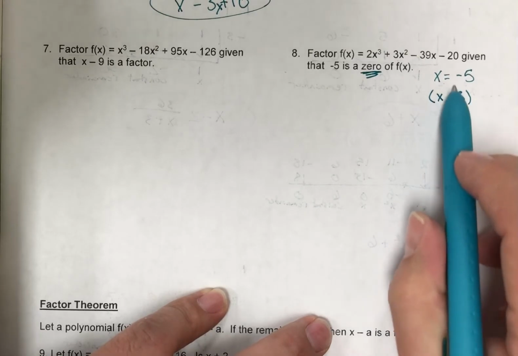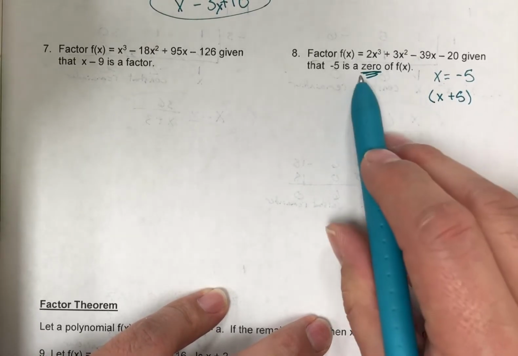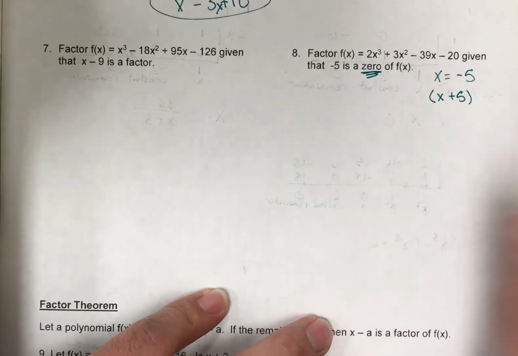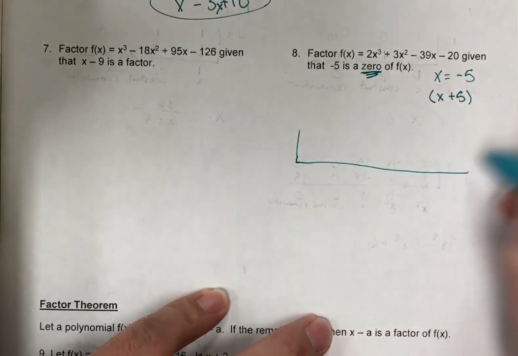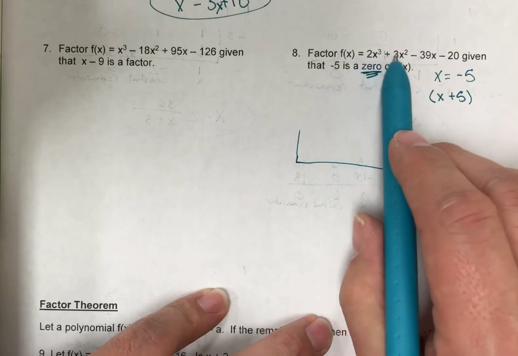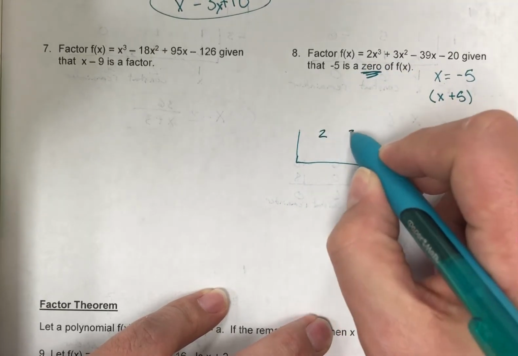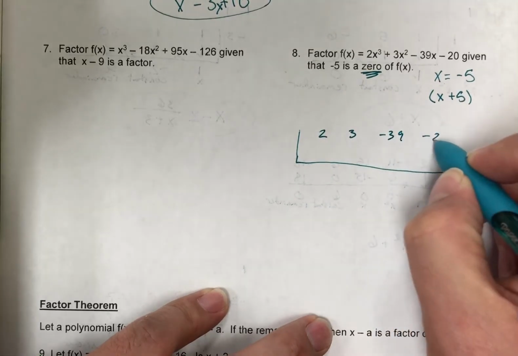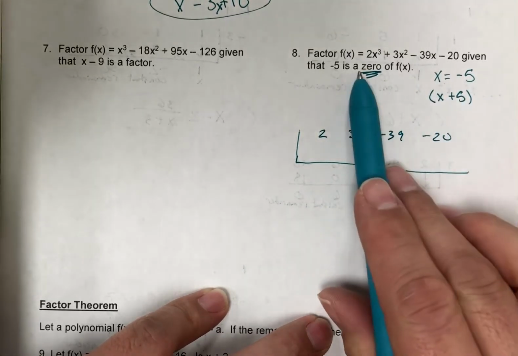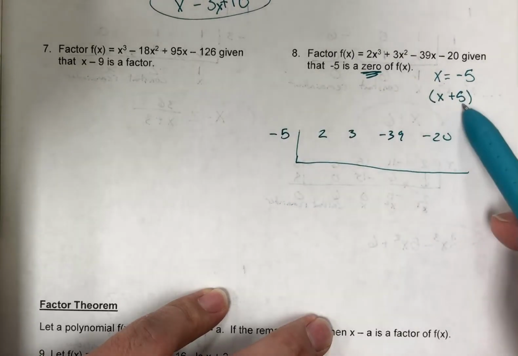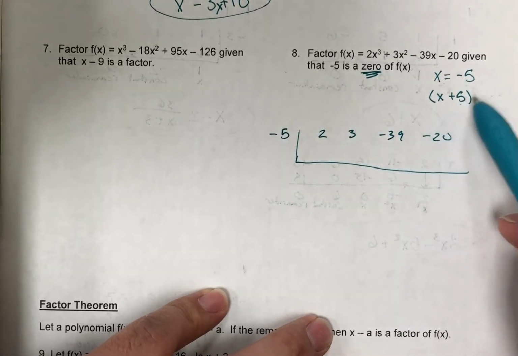So keep that in mind when we do this division. If it tells you the x-intercept or the 0 is that, then that's what we're going to use. So we take the coefficients 2, 3, -39, -20. And since this is the 0, we're just going to keep it as the -5, because if it was written as a factor, it would be x plus 5.